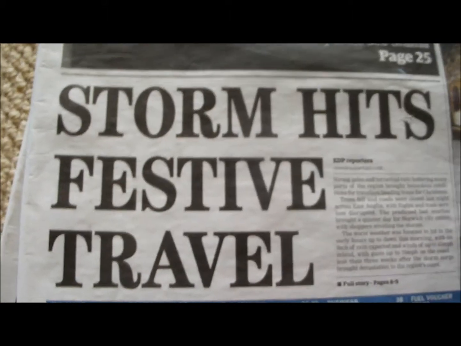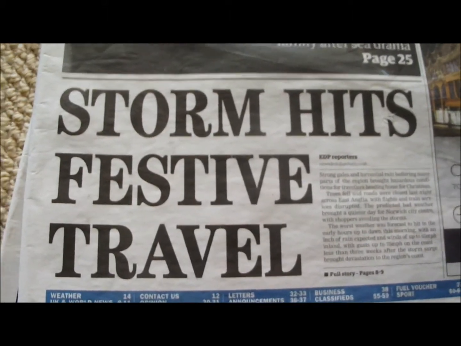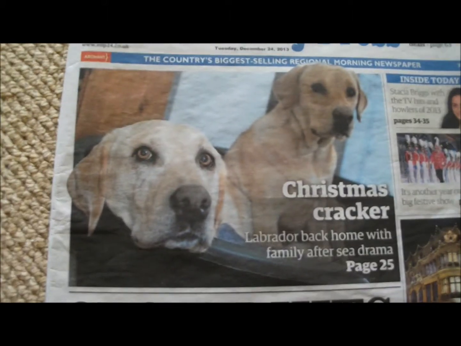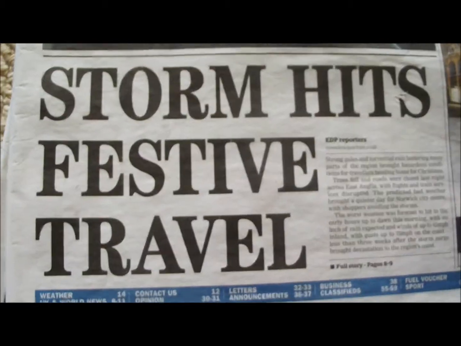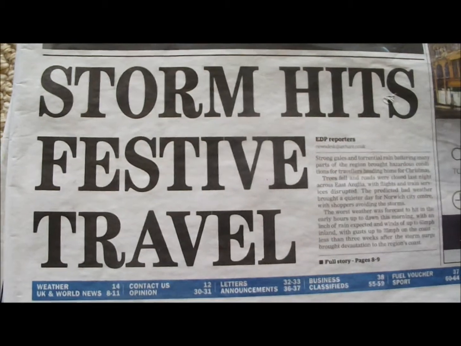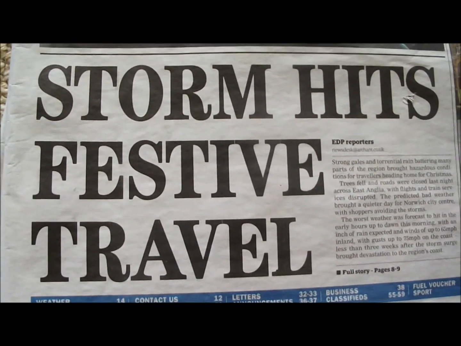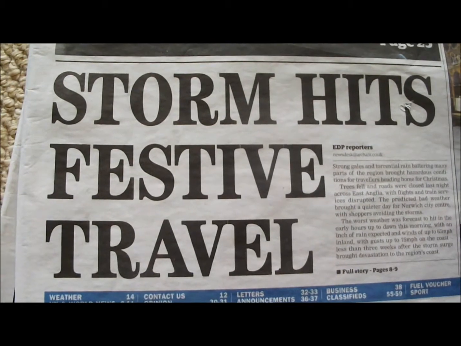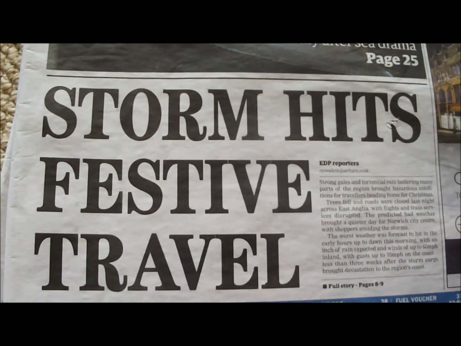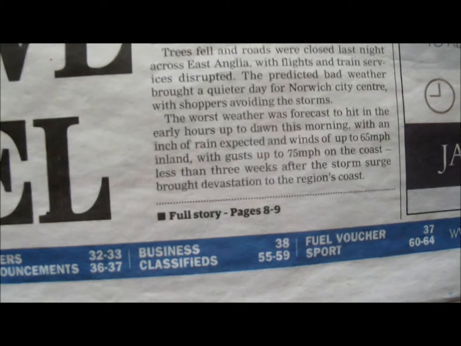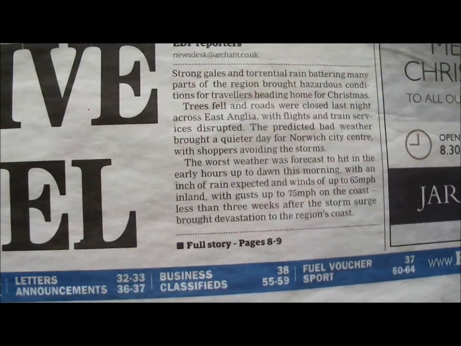The main headline is written in huge letters, but unusually it's not actually connected to the main picture. Now, the main headline is very simple: Storm hits festival travel. It doesn't have any sort of literary techniques in it, but it's simply stating quite a big fact, which has obviously affected quite a lot of people at the time due to the Christmas storm. Then it says full story, pages 8 and 9, to make people read more into the newspaper.